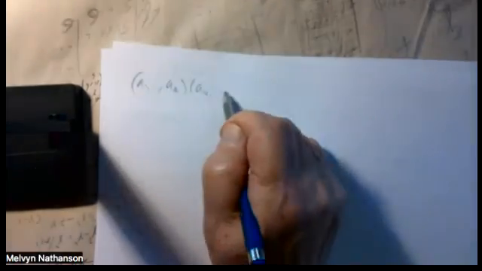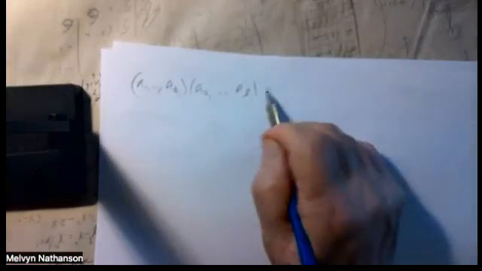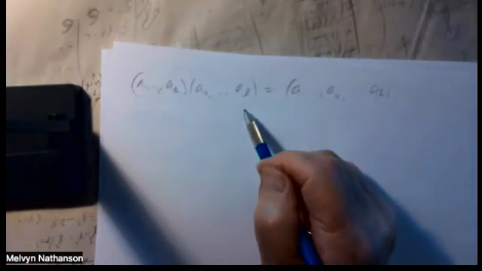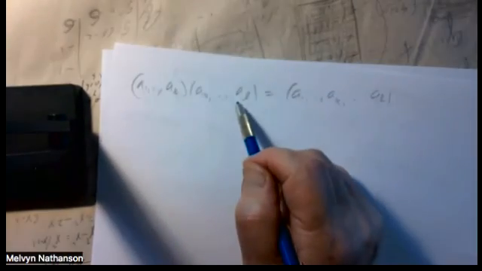So let's look at an example of this. This is the statement. If I have a K cycle followed by an L minus K plus 1 cycle, and all the numbers are different except the last one on the left is the first one on the right, I get this.